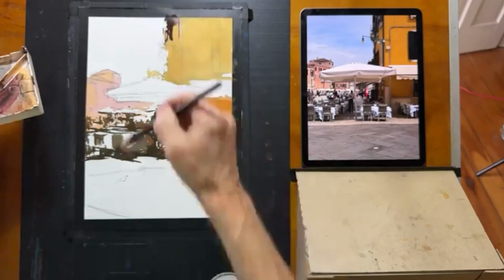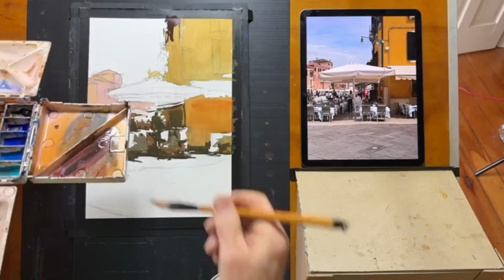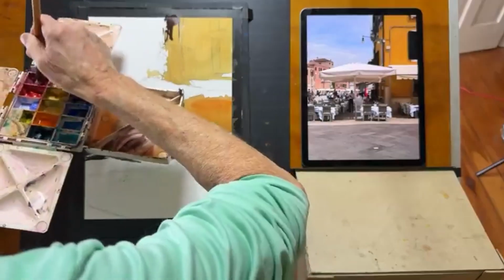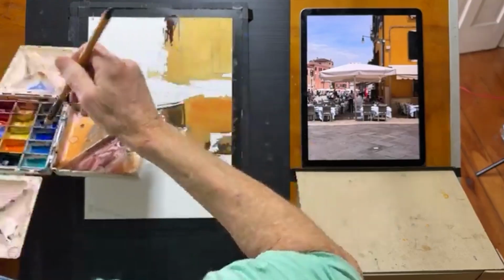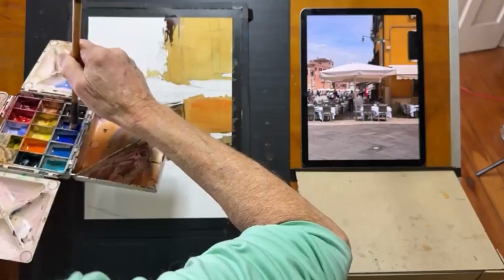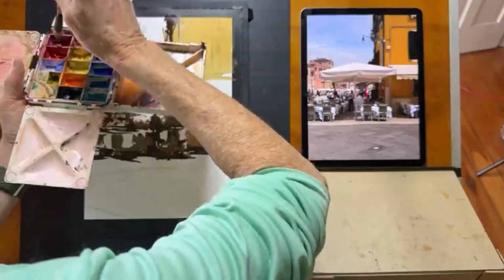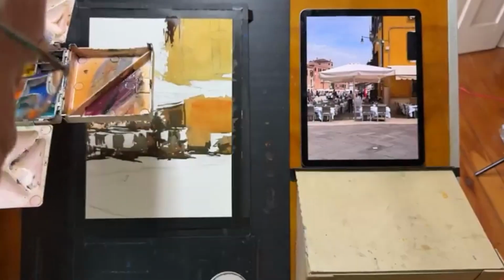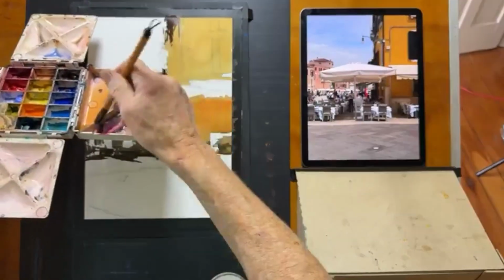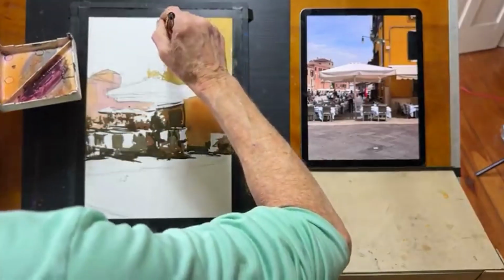Probably should be using a different brush here. Get the Oriental brush. Yep, and I'm going to need a lot more paint. As always, it's the value of the thing that counts. Where the hue is going, that's a different story. You can change the hue.